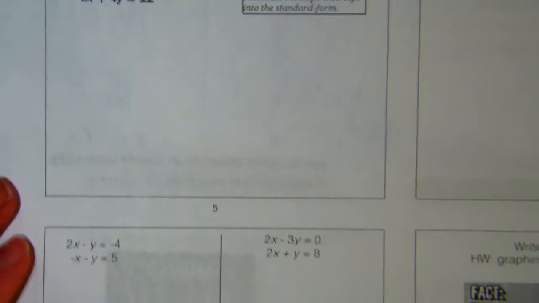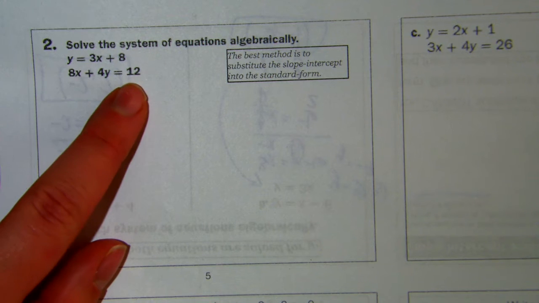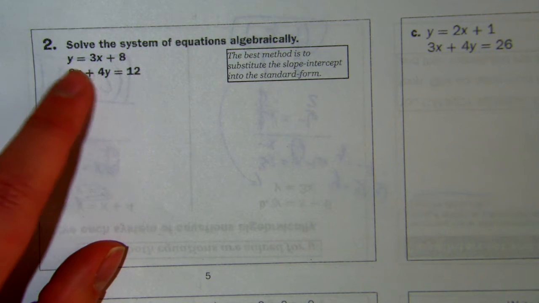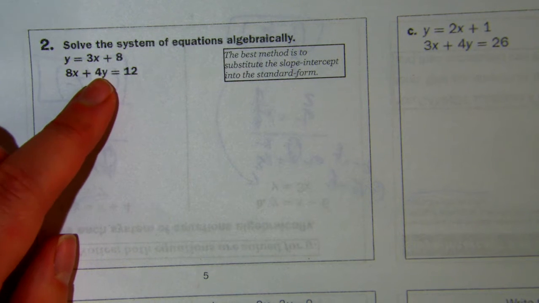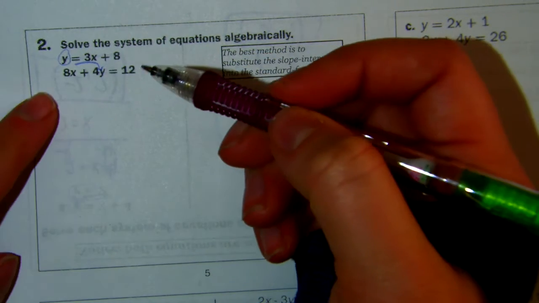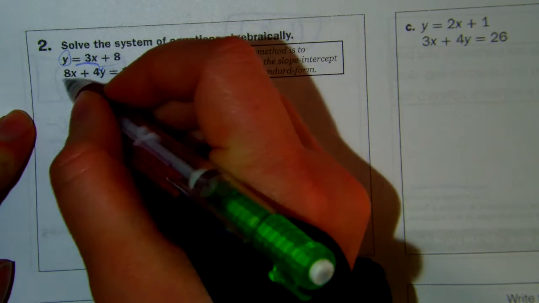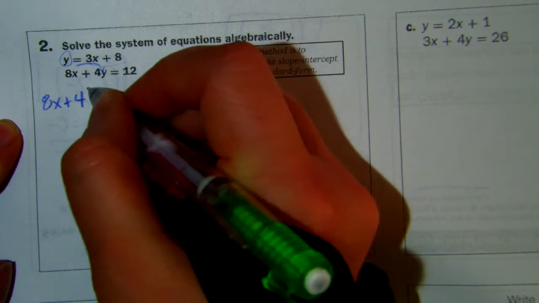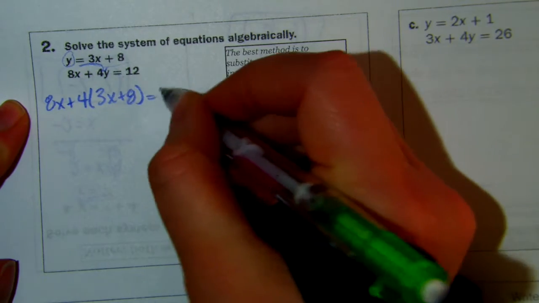So let's look back here. Slide 5. We see one of them is in slope-intercept form, and the other one is in standard form. We just can't take this one and set it equal to this because they're not both y. So either we have to solve this one to be y equals and then set them equal to each other, or because we know what y is, we can replace this y. So I'm just going to take this y out and replace what it's worth. So I know that 8x plus 4 times y, but y is 3x plus 8, has to be equal to 12.